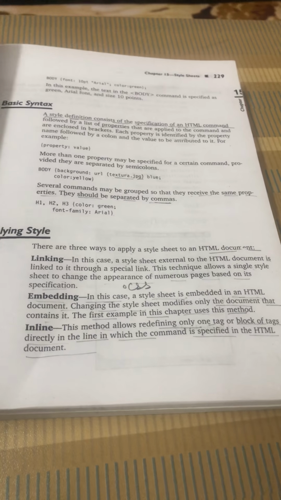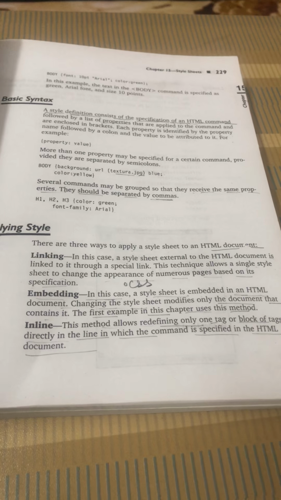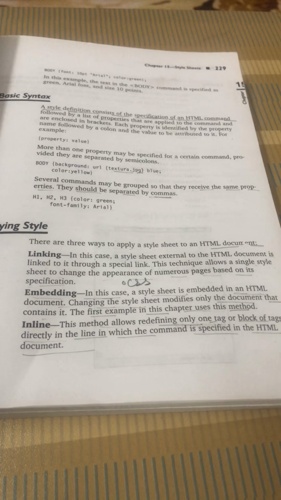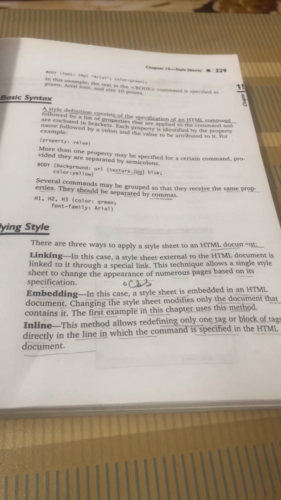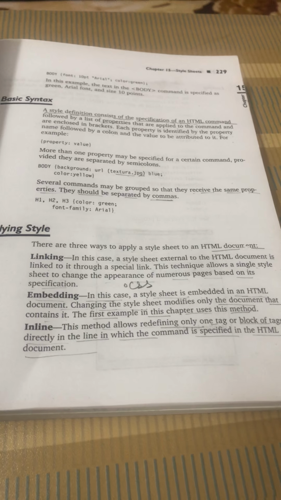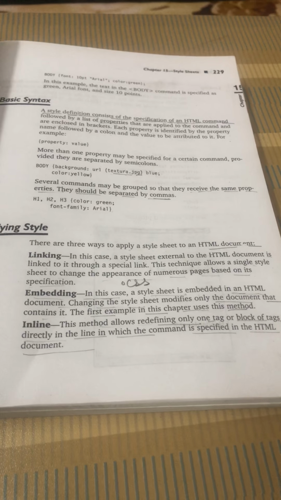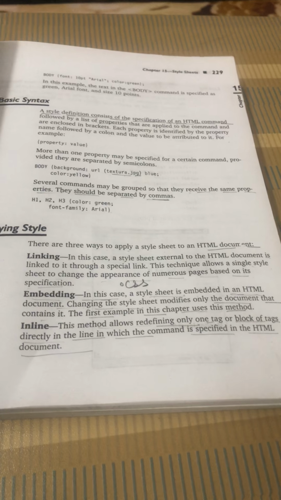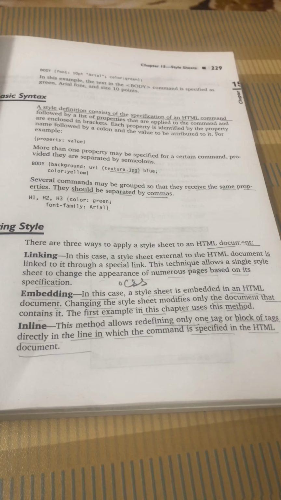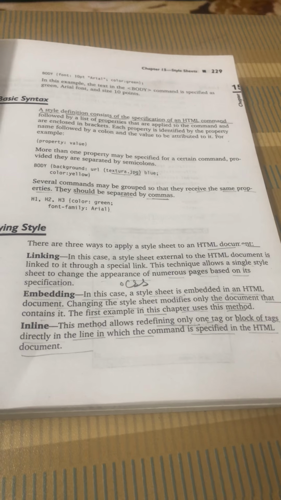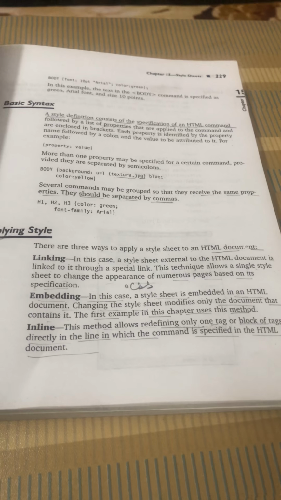The second option is that of embedding. Now, embedding is the thing that we have seen up till now. That is, the style sheet is embedded in the HTML document only in the head section. So the previous example that we saw for the styling is the embedding style sheets.